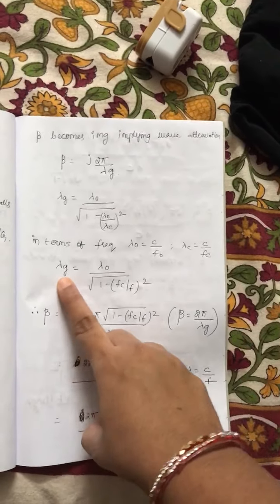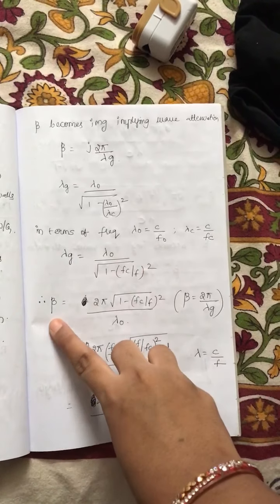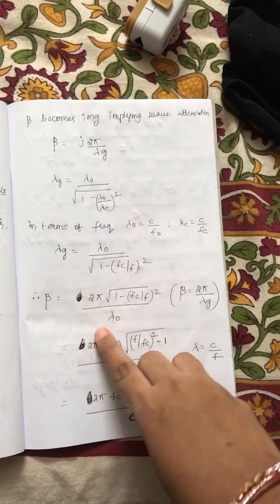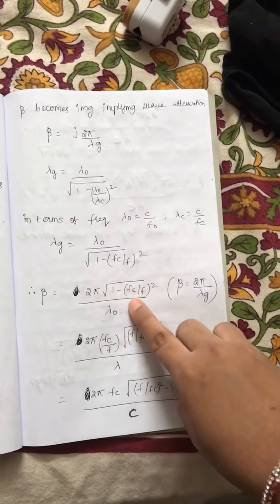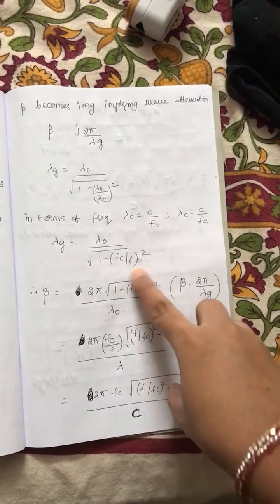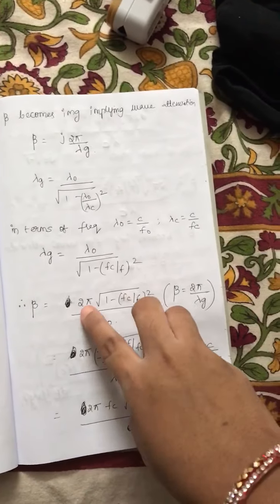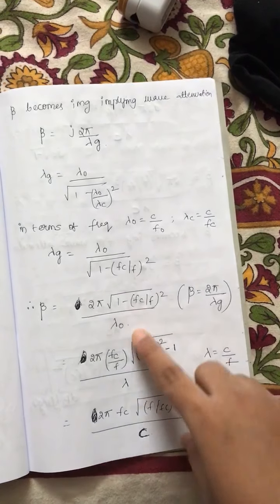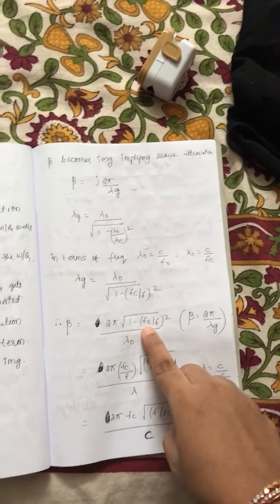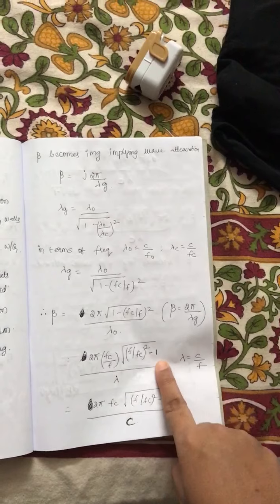Now we have the lambda g expression. First calculate beta. Beta is 2 pi by lambda g, so substitute the lambda g value in terms of the cutoff frequency. See, this lambda g is this expression. Substituting it, you will get this equation. Now from this expression, take Fc by F out, and you will get this one.